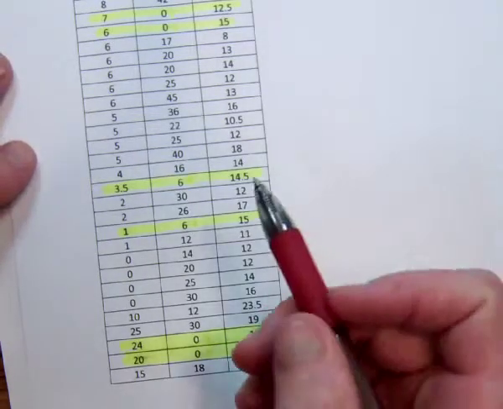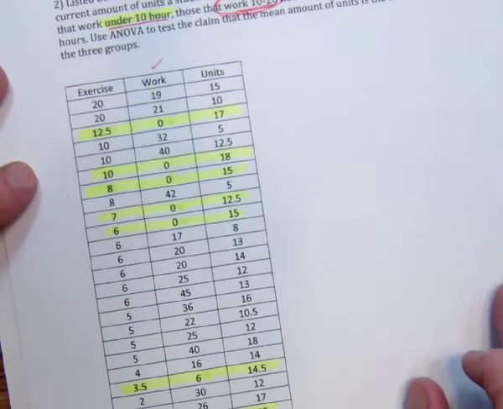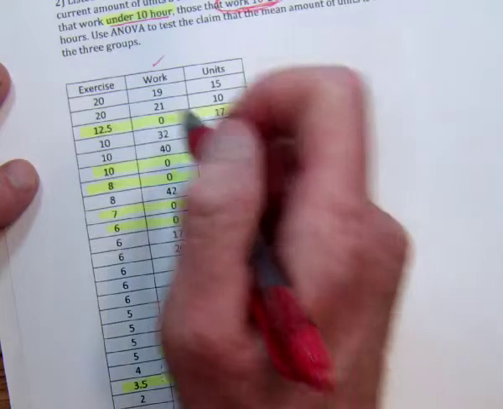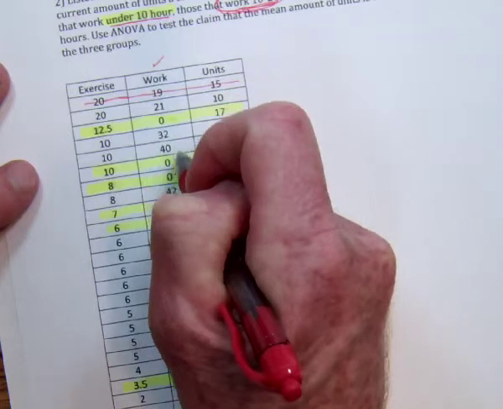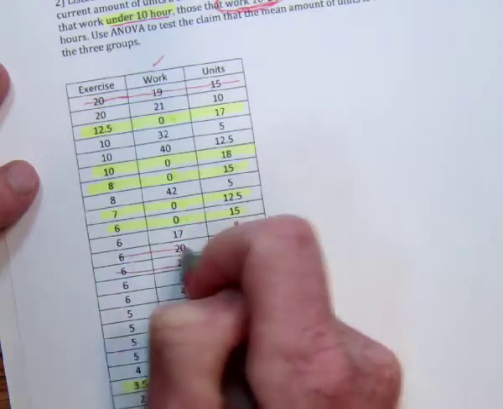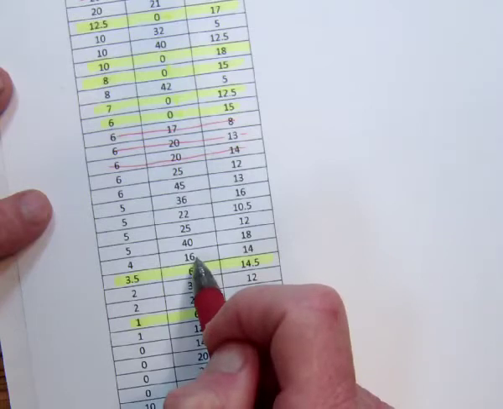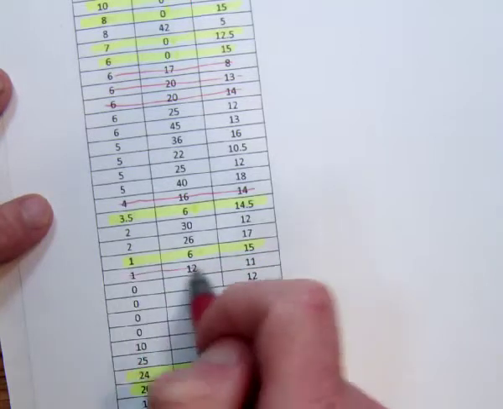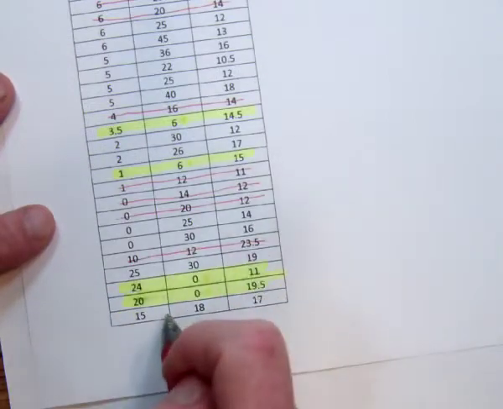Next, I'm going to highlight using this red, these people, the ones that work 10 to 20 hours. So that's from 10 until 20 and including 20. So that would be this person. And including 20 means these three right here. And this person is next. 12, 14, 20, 12, and 18.